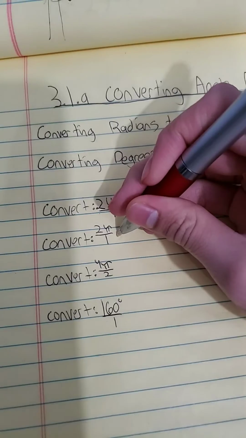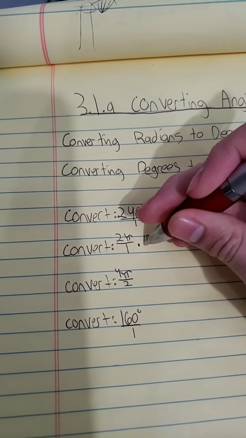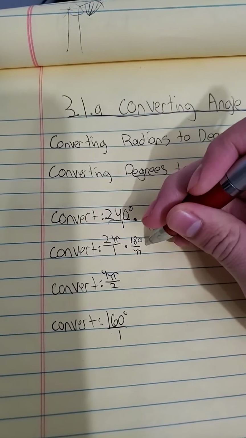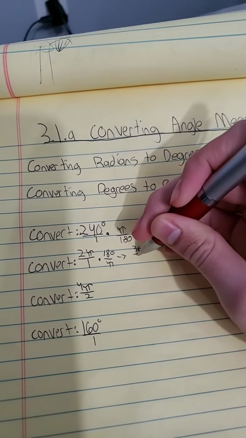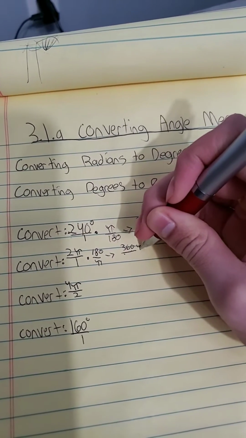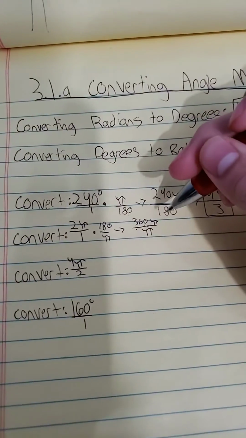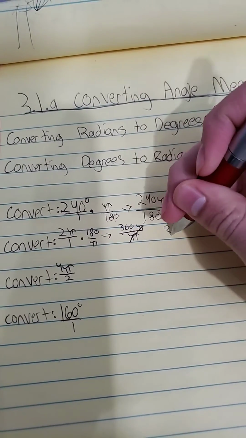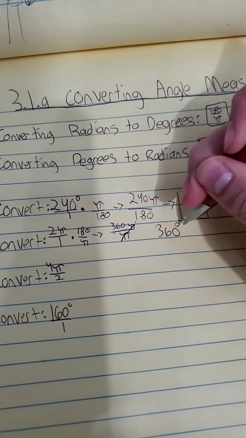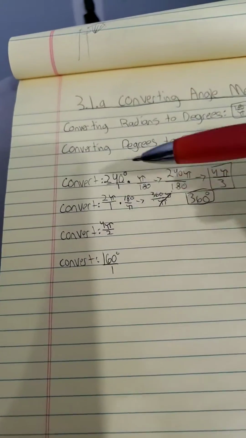Now we're going to have an example for radians to degrees. We're using this one since it's radians to degrees, so we go 180 over pi. This looks like 360 pi over pi. Now we cross out the pi's since they equal each other, and we're left with 360 degrees. Simple as that. We're going to have one more of each example real quick.